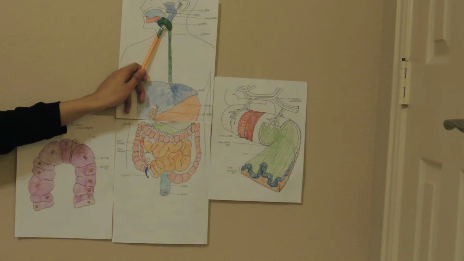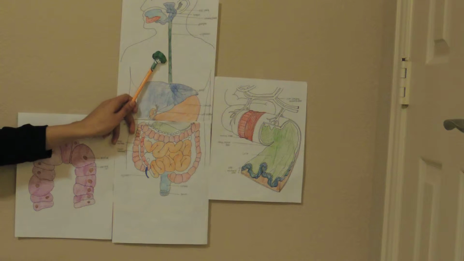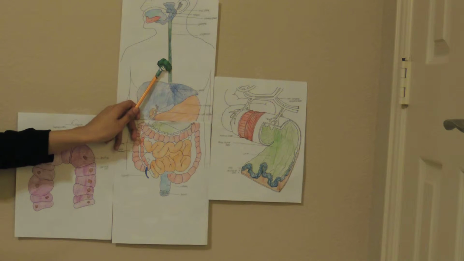The tongue shapes the food into a ball called bolus. The tongue pushes it into the pharynx, which opens up into the esophagus and trachea. Once the food reaches the esophagus, smooth muscle functions in peristalsis.